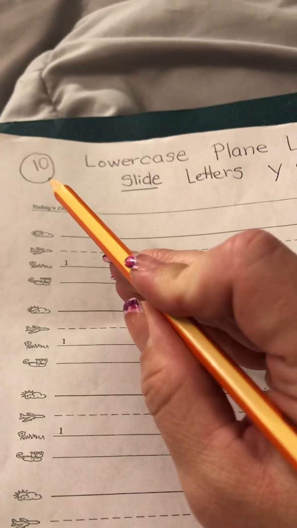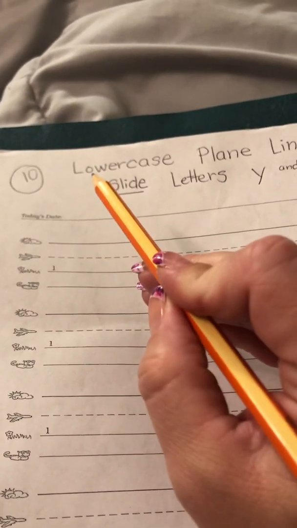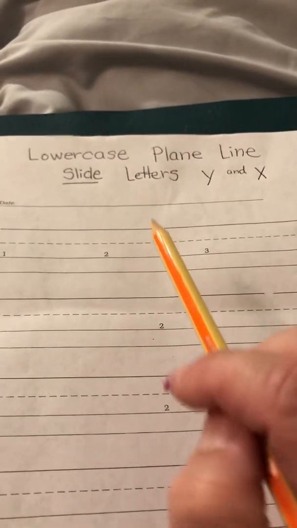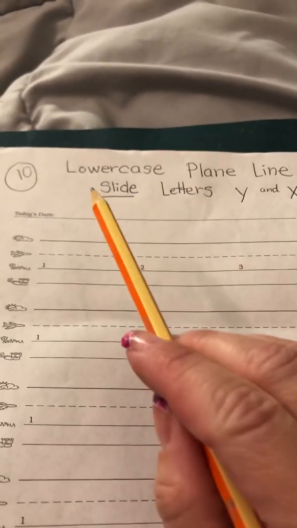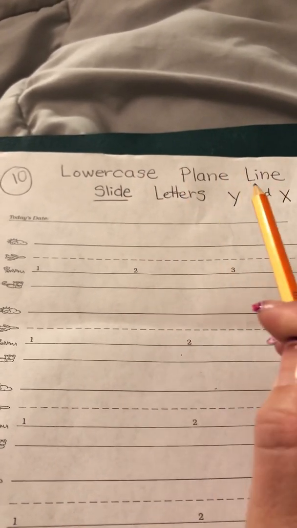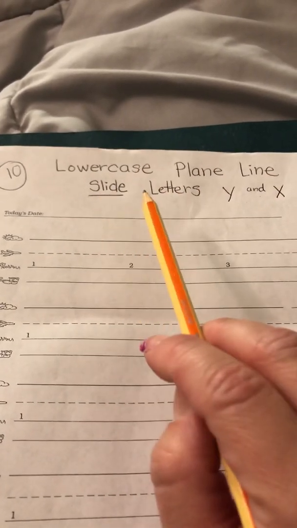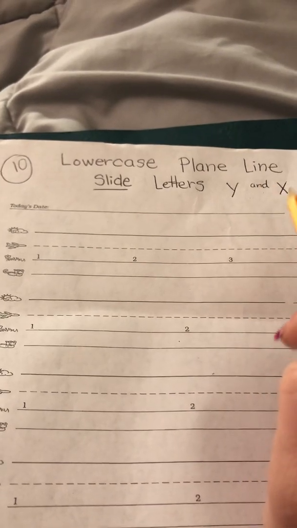Welcome to Lesson 10, which is your final lesson on lowercase, plain line, slide letters, or I should say your last printing lesson for lowercase letters. Okay, and today's lowercase letters are plain line letters, which means they begin at the middle plain line, and they're slide letters. Notice how they slide. Kind of a diagonal or a slanted slide line, just like a sliding board.